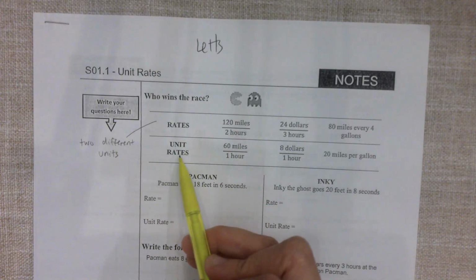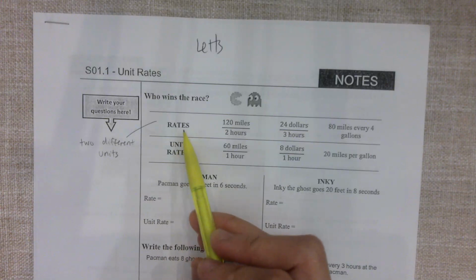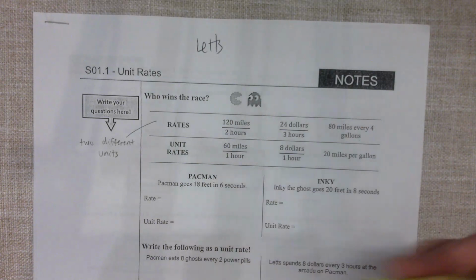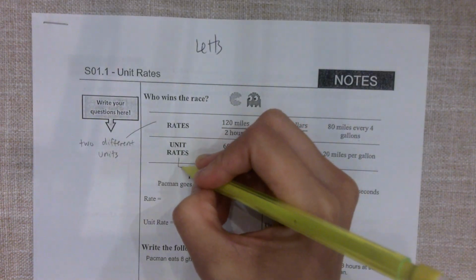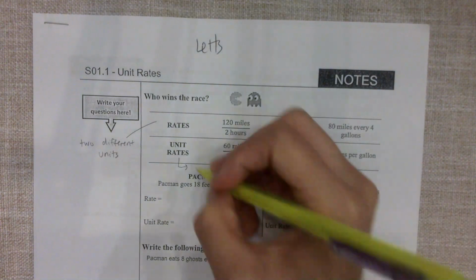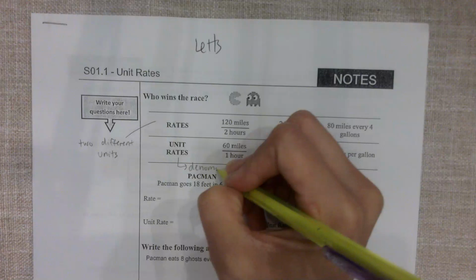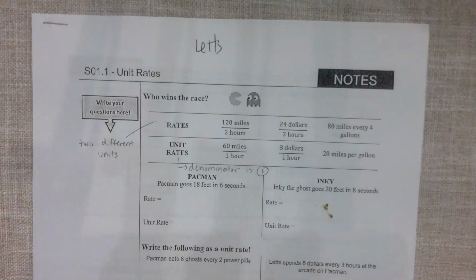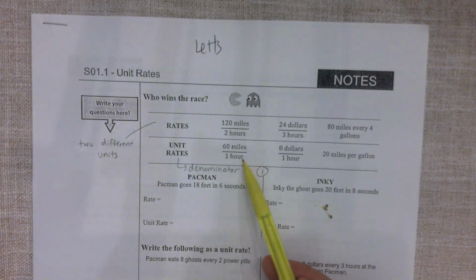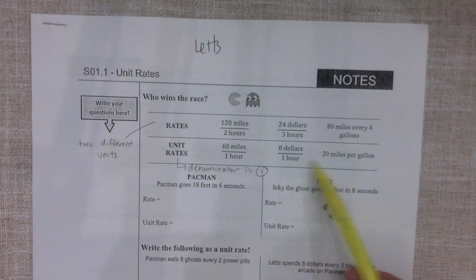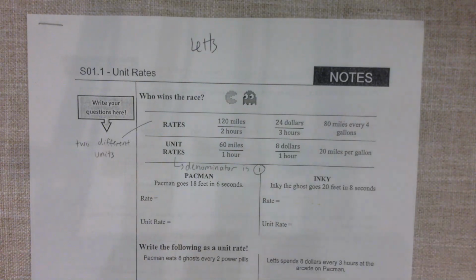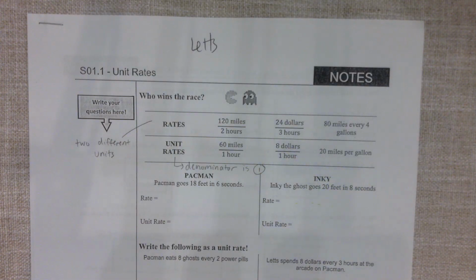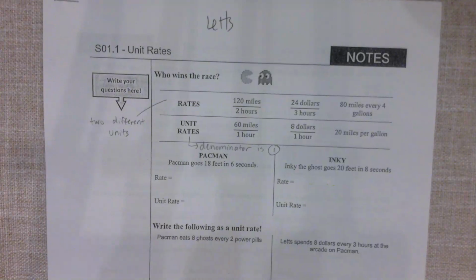Okay, so unit rates are rates except they have a 1 in the denominator, right? So we have 60 miles every 1 hour, $8 every 1 hour, or 20 miles per gallon. You've seen that before, right? Like 60 miles per hour, very common. Just a refresher if you forgot.